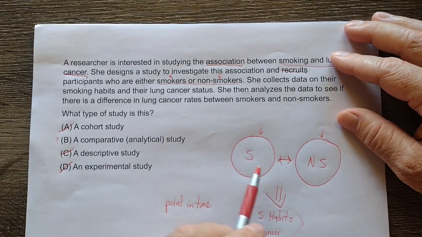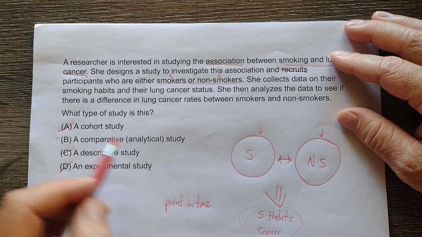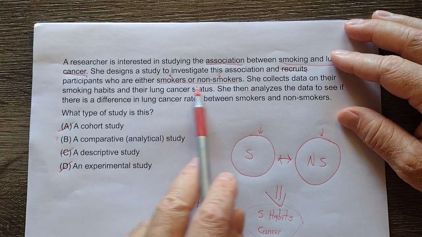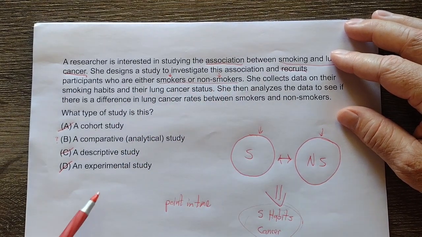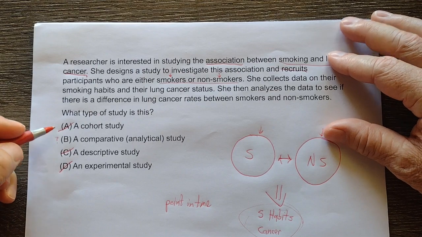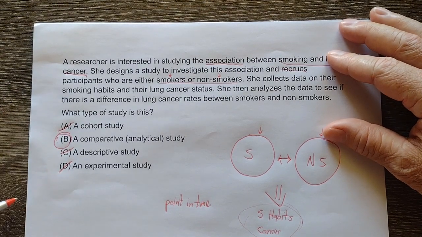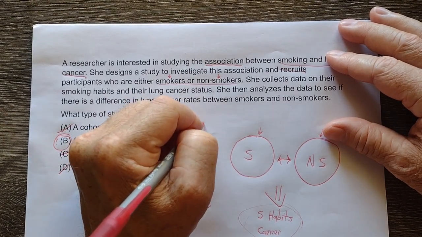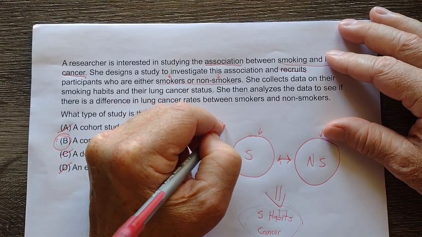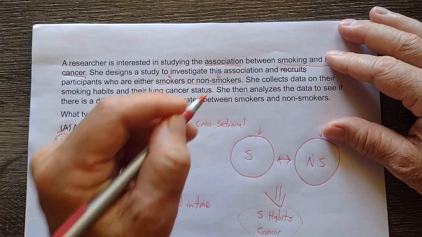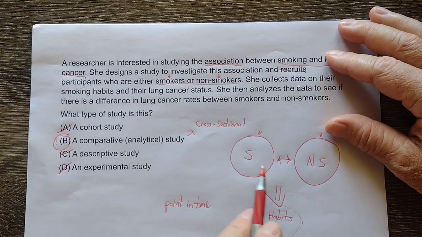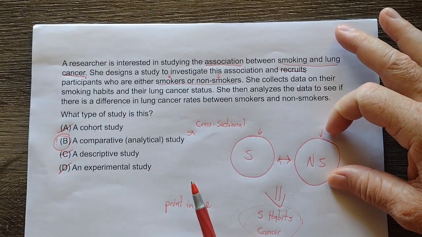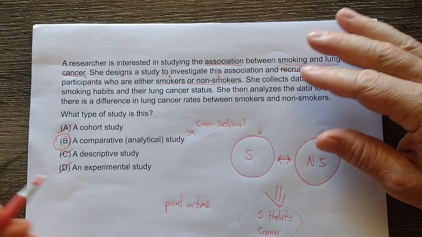I really think that this could be a cohort study, and some people might get tripped up on that, but it has to follow people over time, and I don't see that here in the description. So to me, this is a comparative study, and the type of comparative study, and I talked about this before, would actually be a cross-sectional study, because it's collecting data at one point in time, even if it's about two groups, and then it is comparing those two groups towards their cancer rates.